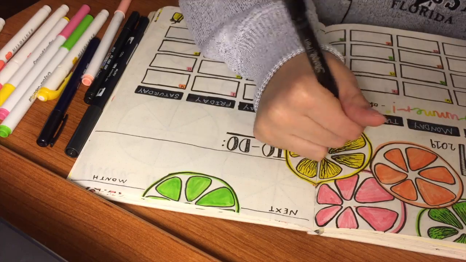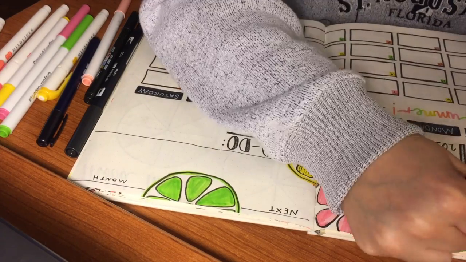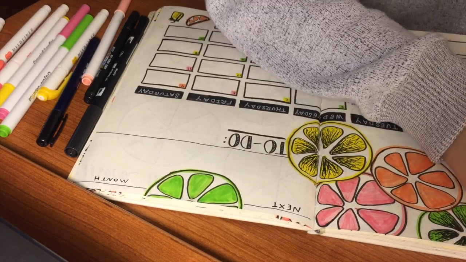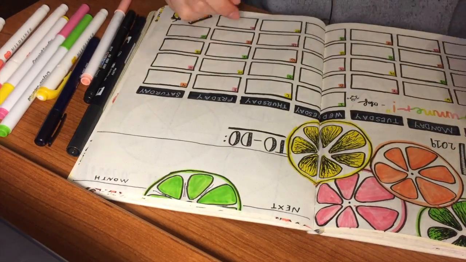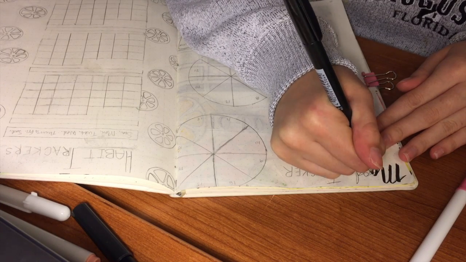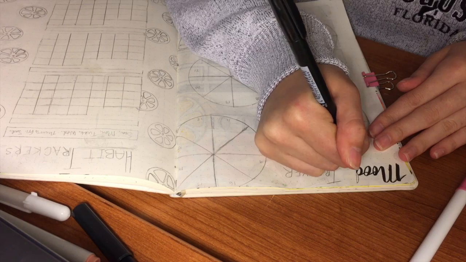Right now you see that I'm adding lines to every other fruit. You don't see I did the first one as well, but I like this because it made it a little bit more dynamic. I'm not too great with lines, so I decided to only do every other fruit. But I really like how it looked at the end.